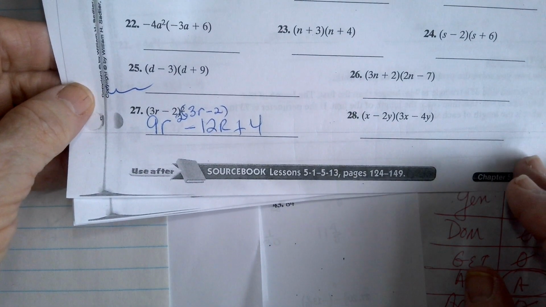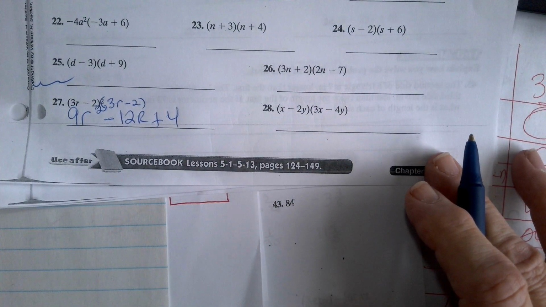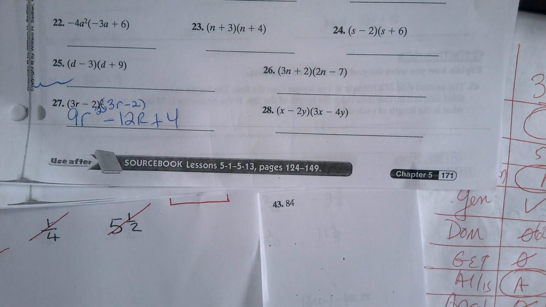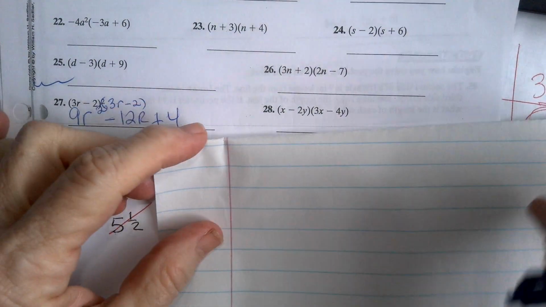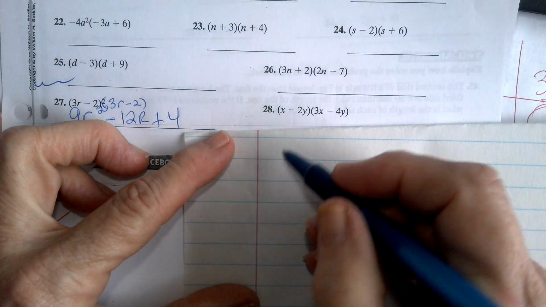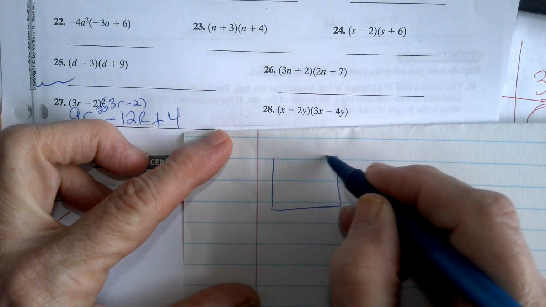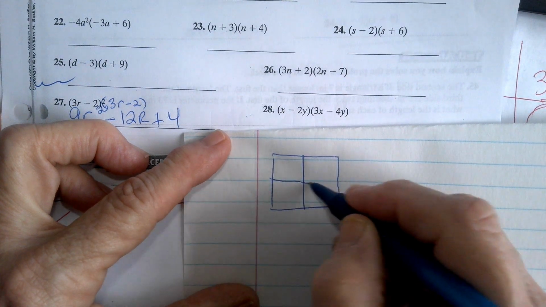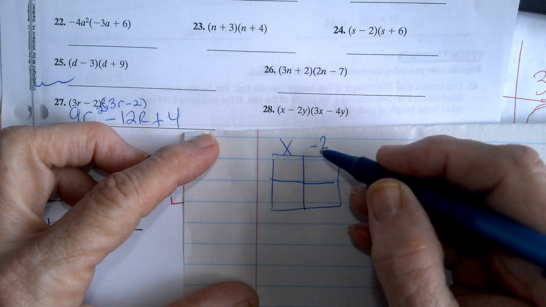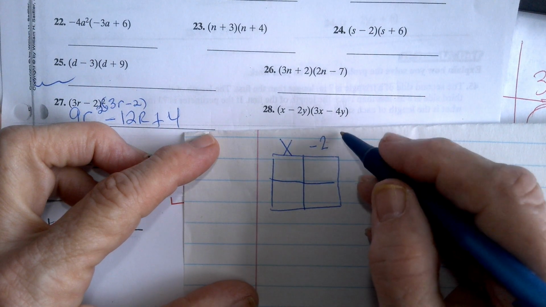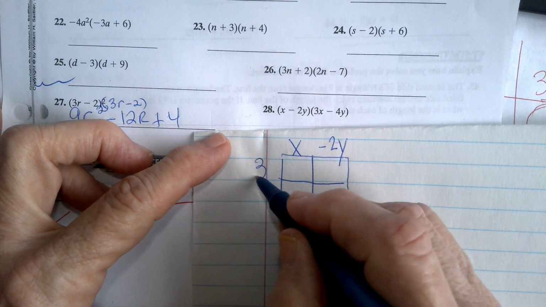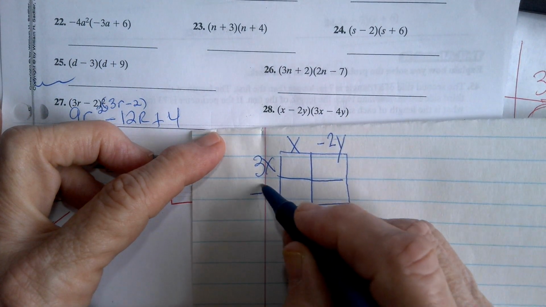We're going to wrap up these two because you're only going to have a couple like that. So same thing on the number 28. So again, the best way is the box. So this is going to be x. So 2y, and then on this it is 3x minus 4y.